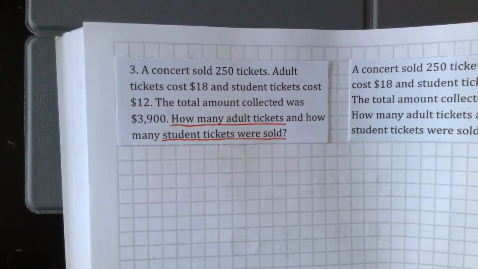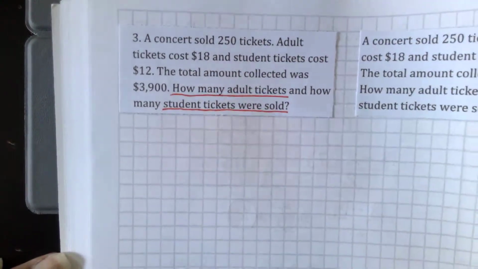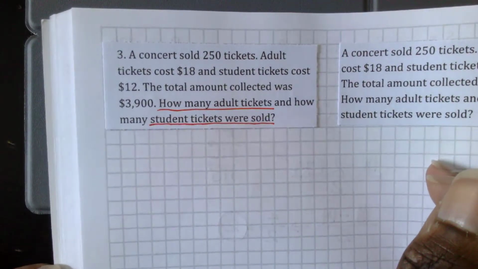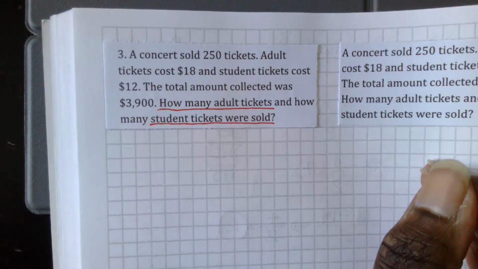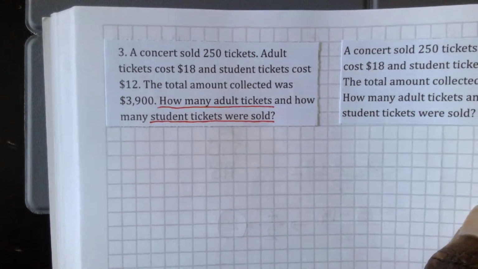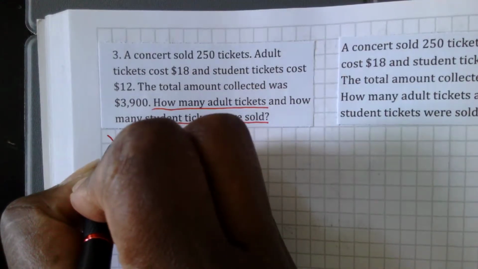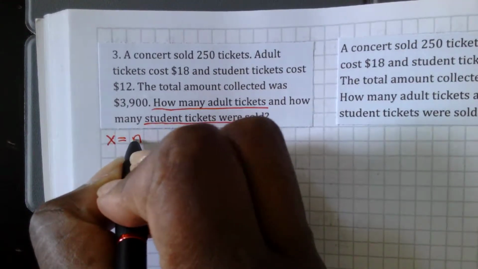So most people will say, all right, well, we got 2 things going on here, which is not incorrect. But we're going to have 2 equations, maybe or maybe not. Let me show you one way, and then I can show you another way. So one way is I'm going to represent X for my first tickets, which is my adult tickets.